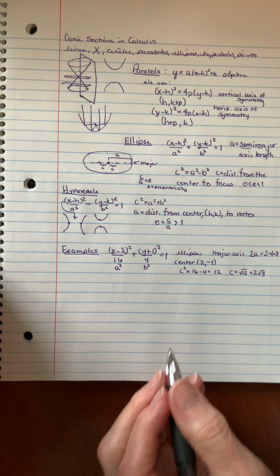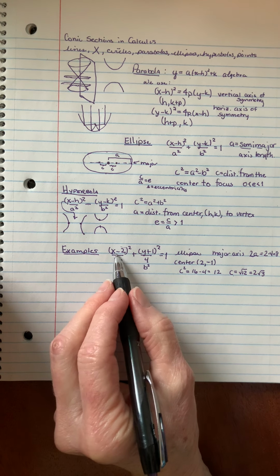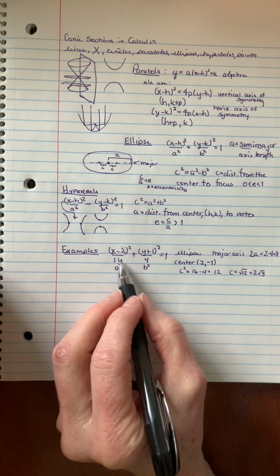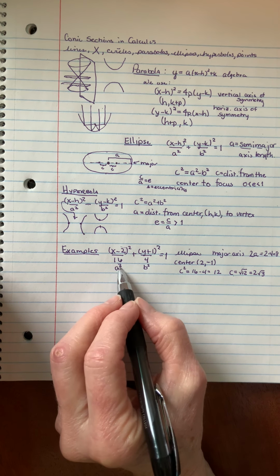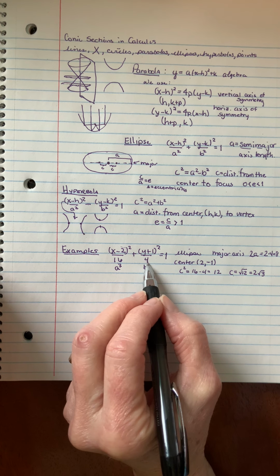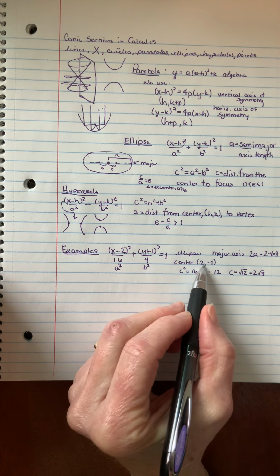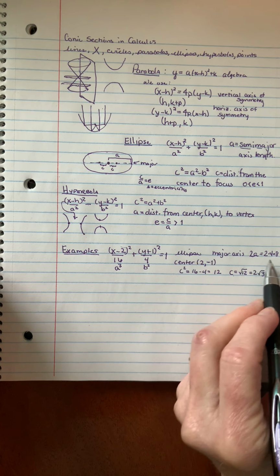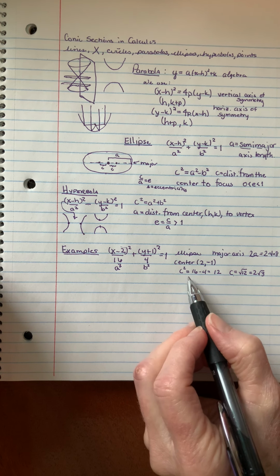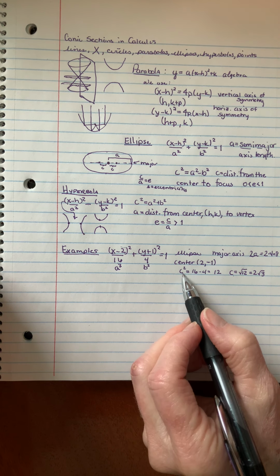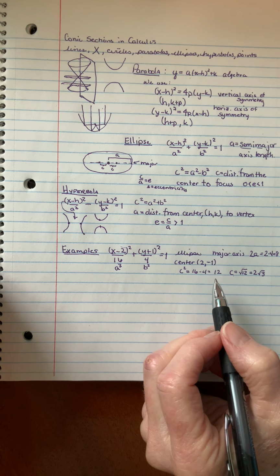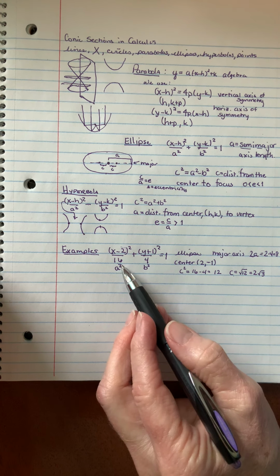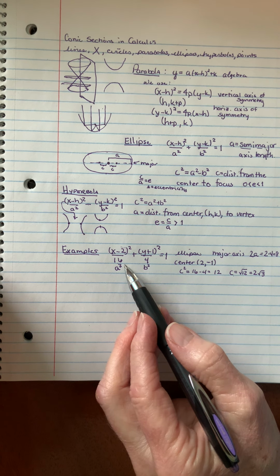So here's what we know about this. It opens, well, it doesn't open. It is longer in the horizontal direction than it is in the vertical. It's got a center of (2, negative 1). Major axis is 8 units long. The c value is 2 square roots of 3. That's the distance from the center out to the focal point.